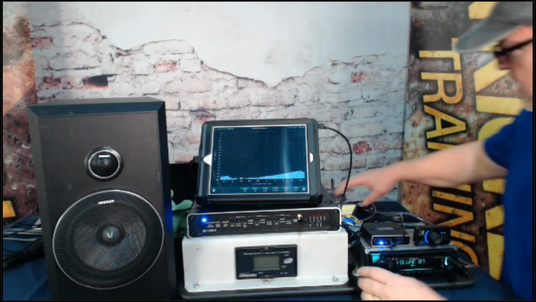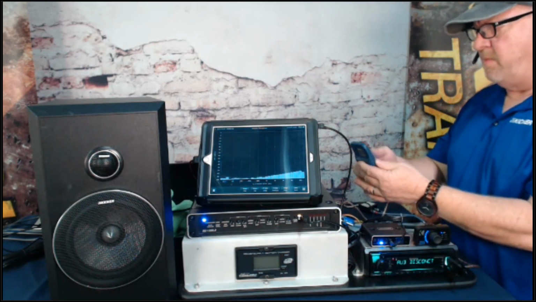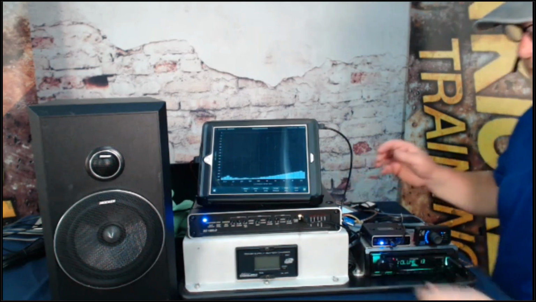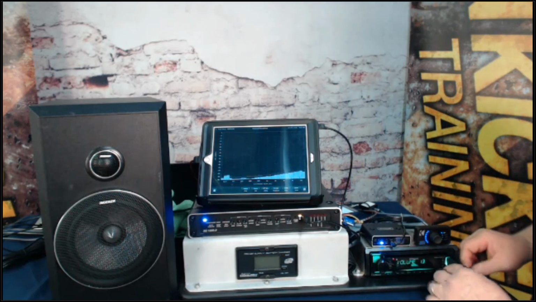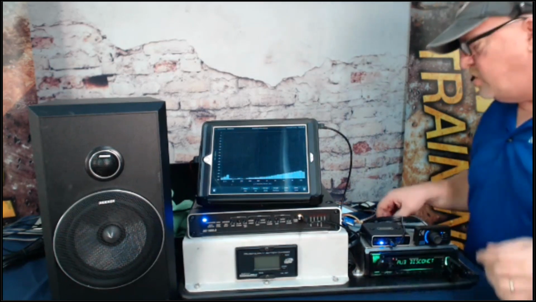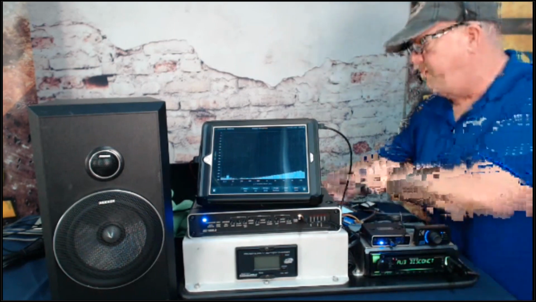And of course, the phone likes to go back into mute. All right, so now we know we've got a good pink noise source, so let's go ahead and measure the speaker output from the radio.